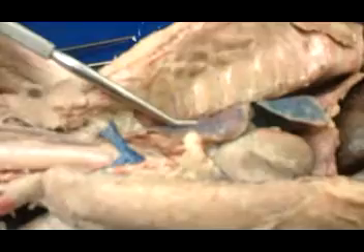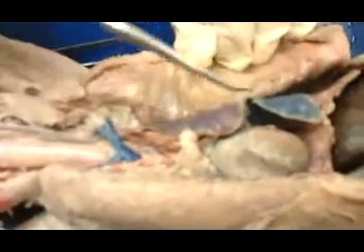All right, as we move on down, we have within the thoracic cavity, right up against the wall here, the parietal pleura. The visceral pleura would be on the surface of the lungs. These are the lungs here. 3 lobes on one side, 3 lobes on the other.